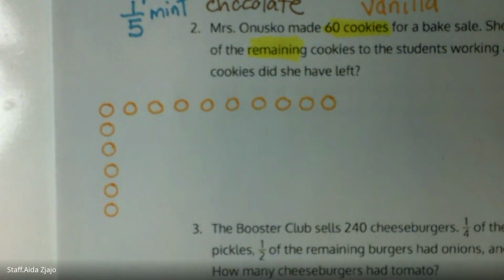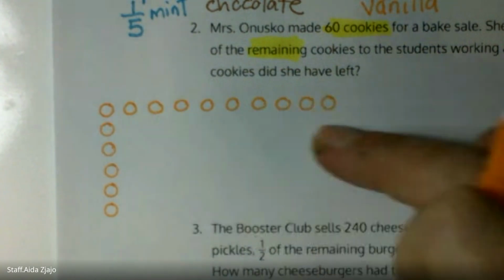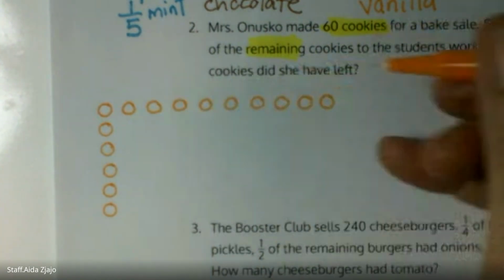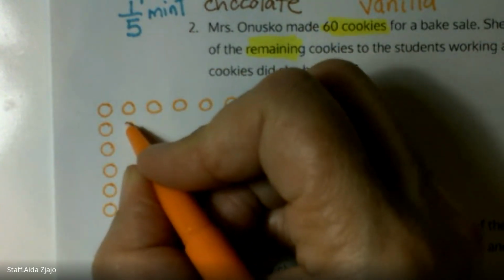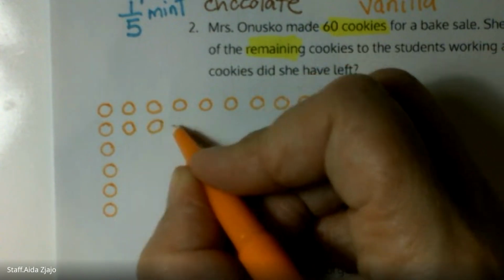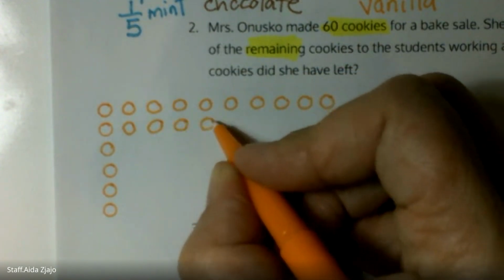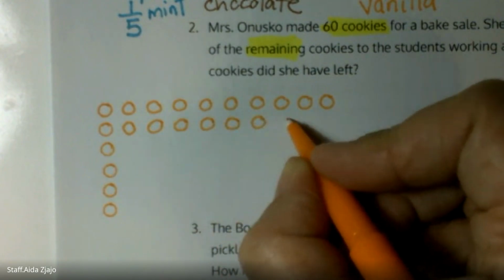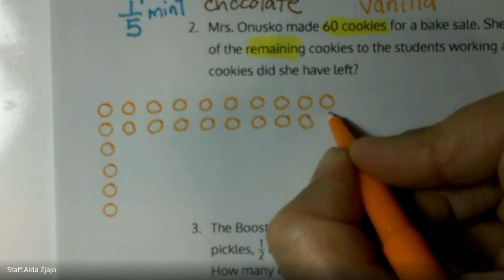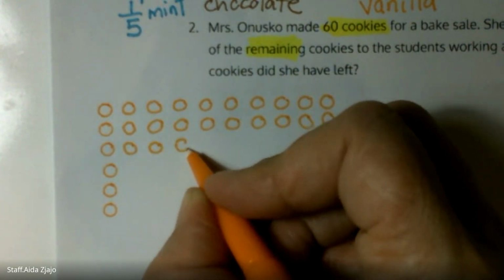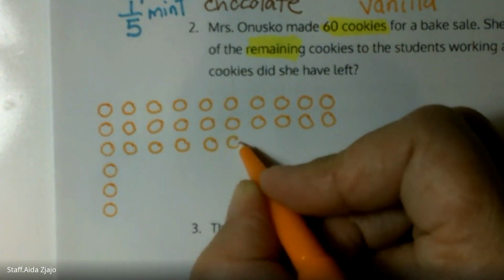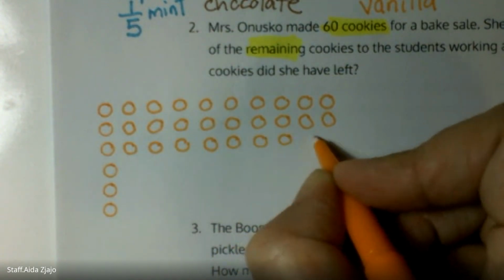If you have a hard time, you can always draw a line through it in highlighter, and then a circle through the circles on a line. That will give you more precision if you need that. Okay, so 6 times 10 is 60.